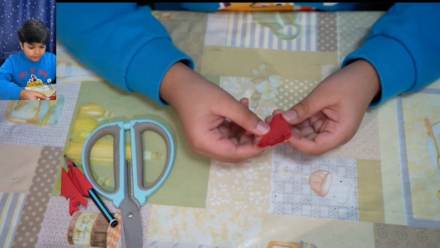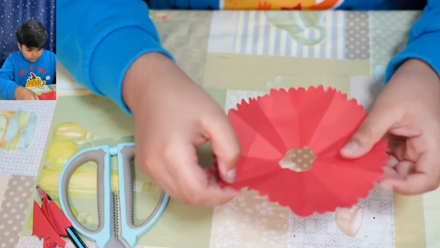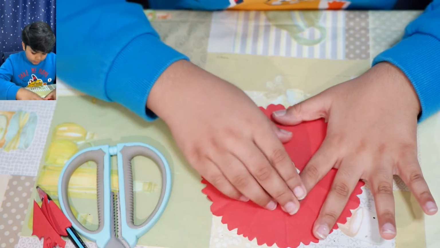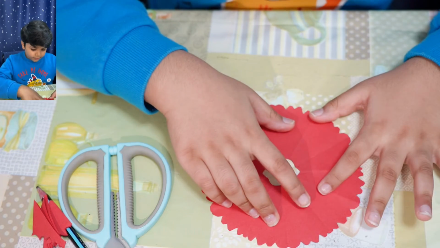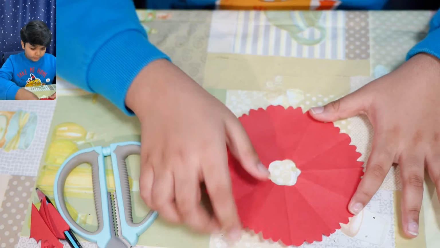Now you need to unfold the paper like this, and then it will be formed as a beautiful flower.